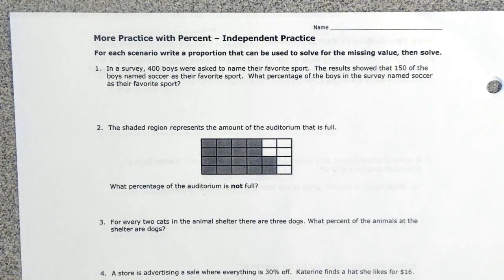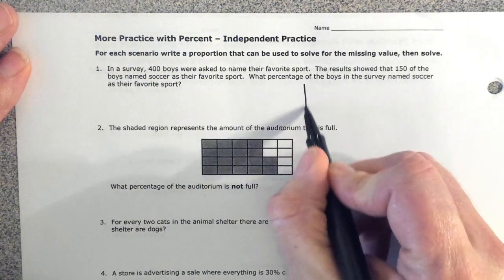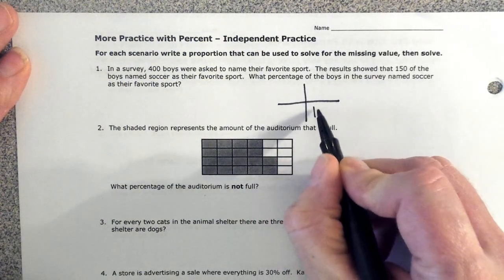Hey Spartans, just as promised, here is the independent practice we did in class today, and I wanted to give you a few hints, some tutorials, lead you in the right direction and try to help you out with seeing the relationships between the numbers when we're trying to find percent type questions. Now all of these are percents, so we're going to use our table where we have 100 down in the corner.